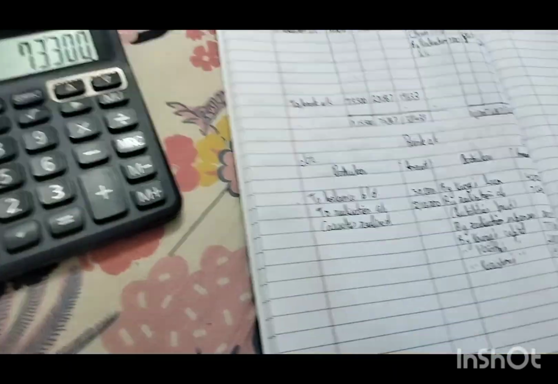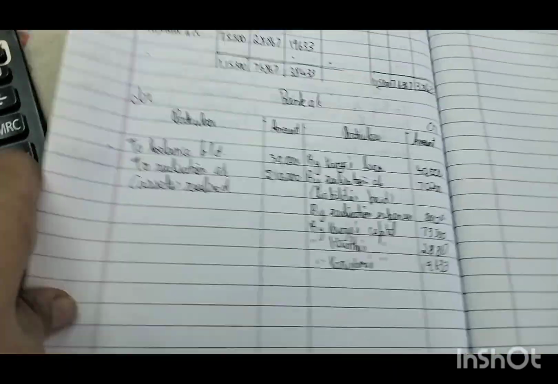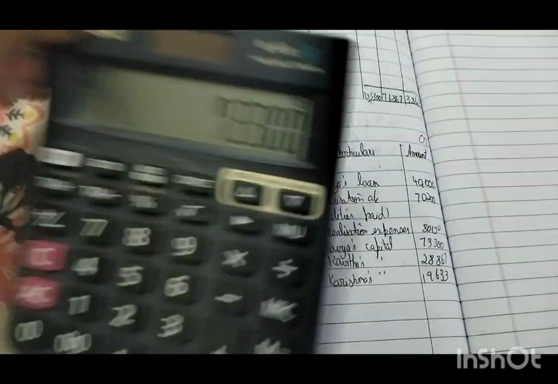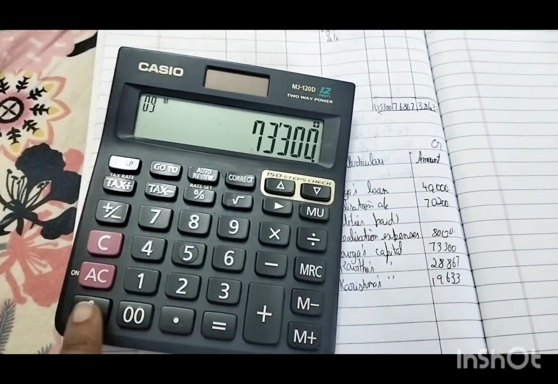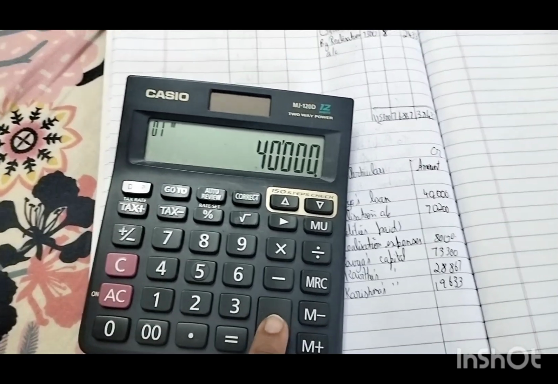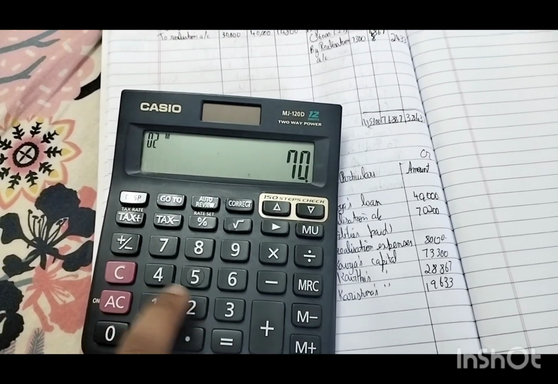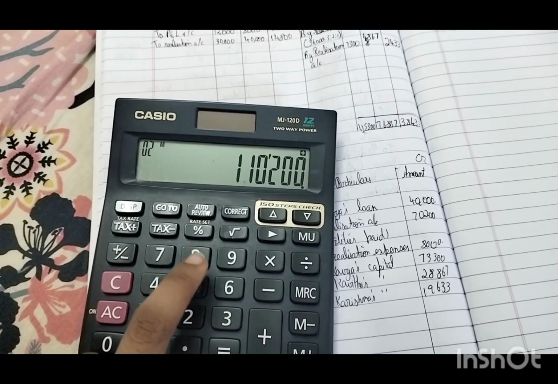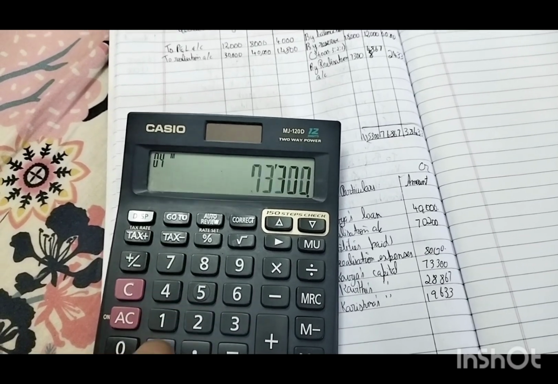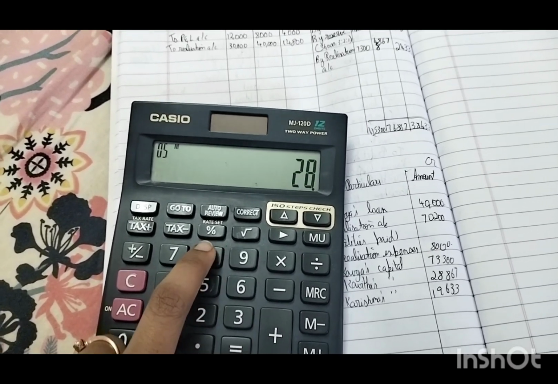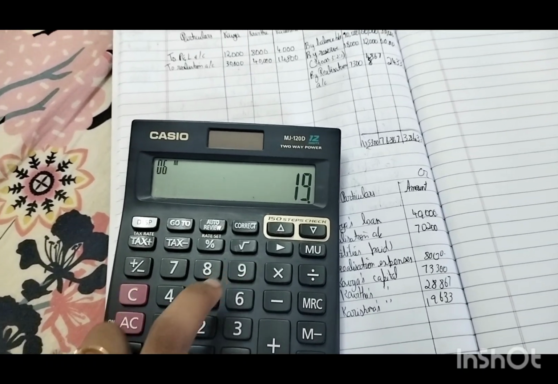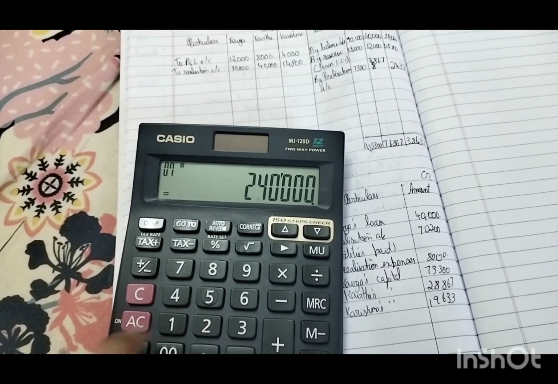Let's see if the debit side matches the credit. Here it's going to be 2,40,000. Let's check. 40,000 plus 70,200 plus 8,000 plus 73,300 plus 28,867 plus 19,633.